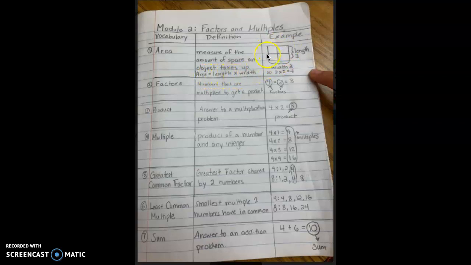So if you're looking at this box and it has a length of 2 and a width of 2, I can multiply them, so 2 times 2 is 4. And notice when you draw your lines, my length is 2, my width is 2, but I have 4 square units. So it's always going to be squared units when you're talking about area.